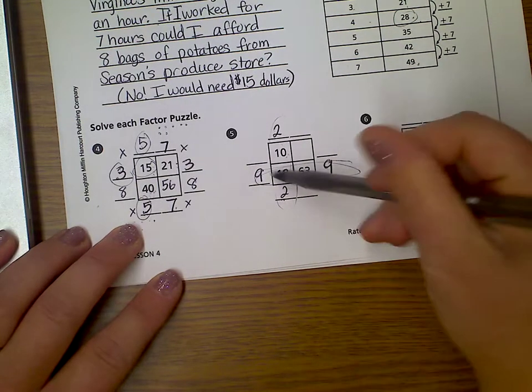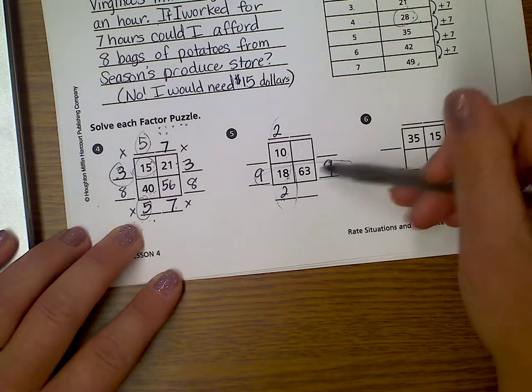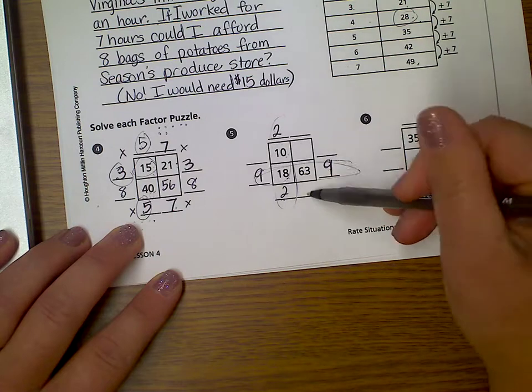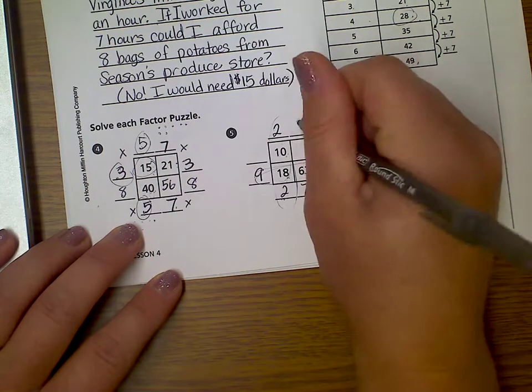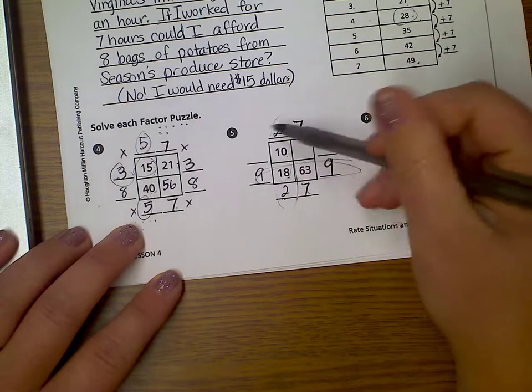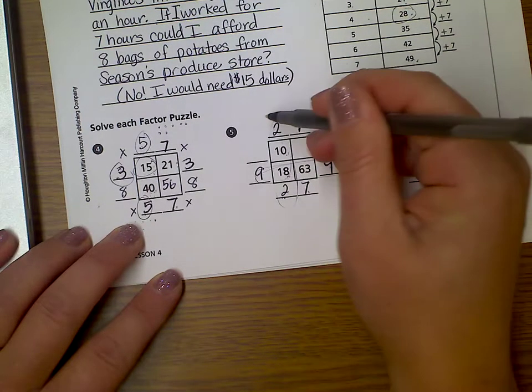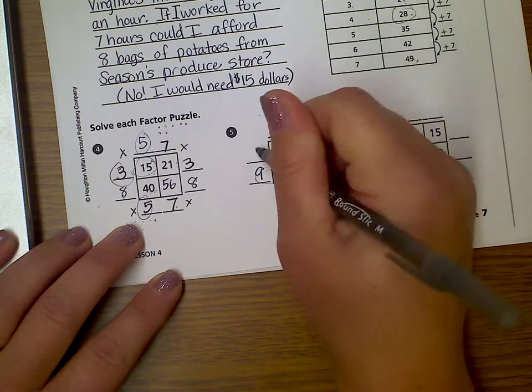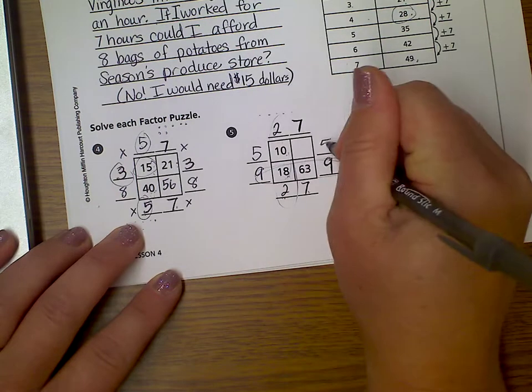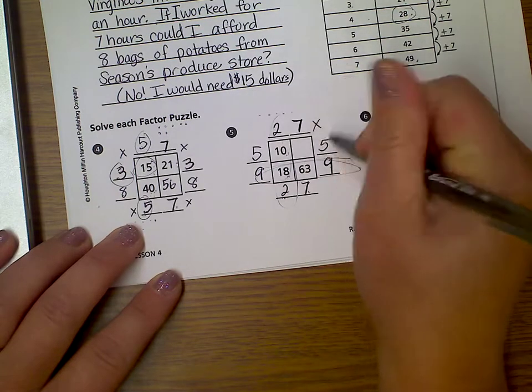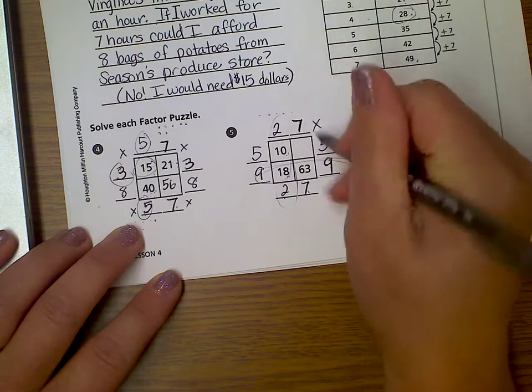That means I need to figure out how many times 9 goes into 63. Well, 9 goes into 63 7 times, so 7 would go up here. And the only thing we need to figure out is how many times 2 goes into 10. 2, 4, 6, 8, 10. 5 times, and 5 would go over here. Now we would just multiply this number. 7 times 5 is 35.